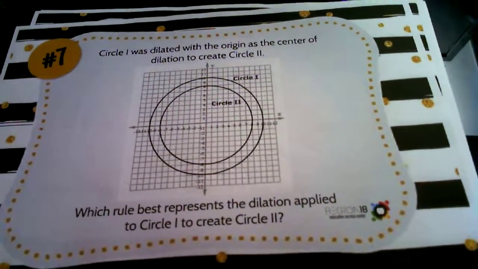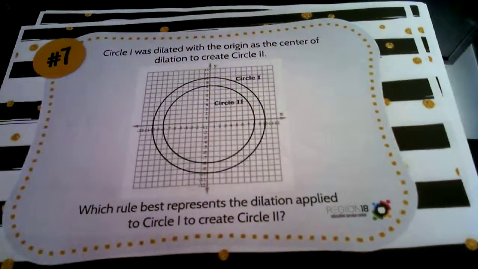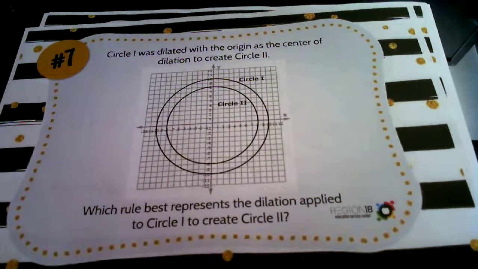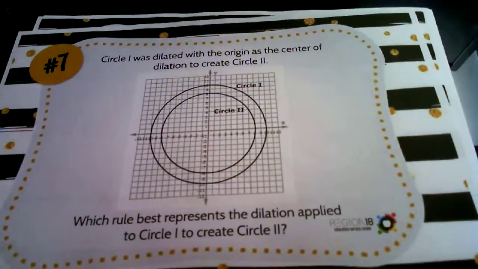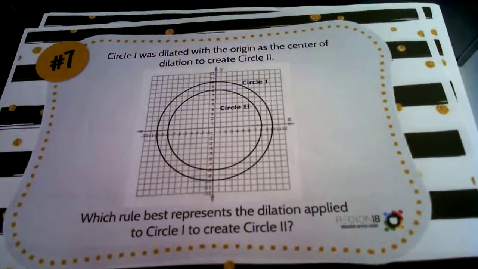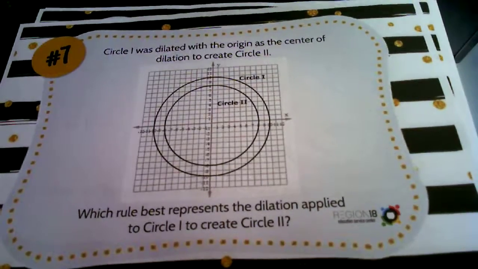Circle 1 was dilated to the origin as the center of the dilation to create circle 2. Which rule best represents the dilation applied to circle 1 to create circle 2? Guys, I'm going to tell y'all right now, I've seen lots of these test release questions. They love circles because kids hate them. Don't let them overtake you.